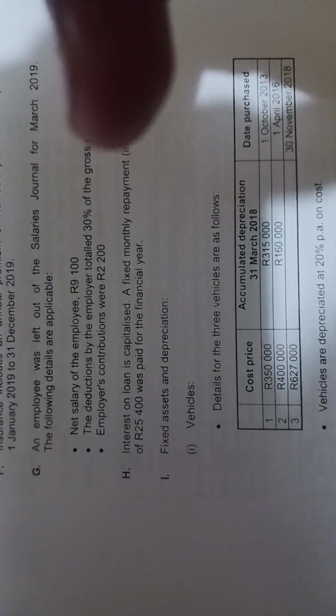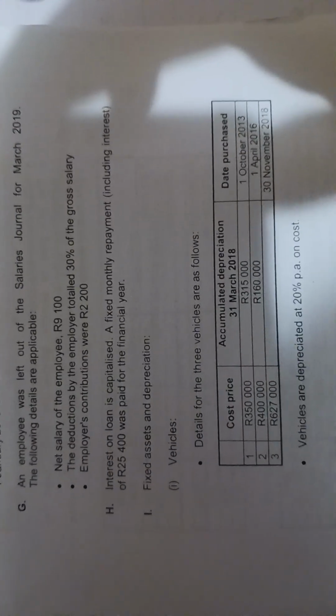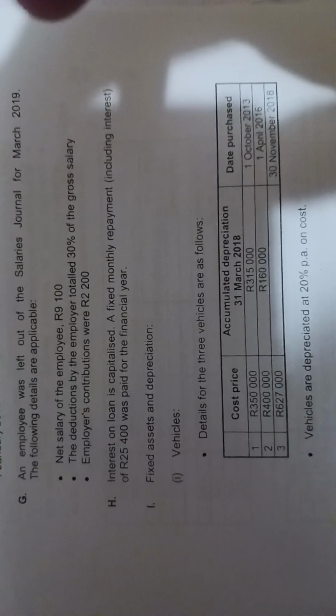Hope you guys can see. So it's 25,000 Rand. So it says a fixed monthly repayment of 25,000 Rand. 25,400 was paid for the financial year. So obviously you take that 25,400, multiply that by 12. You get 304,800. That's what's going to be subtracted.